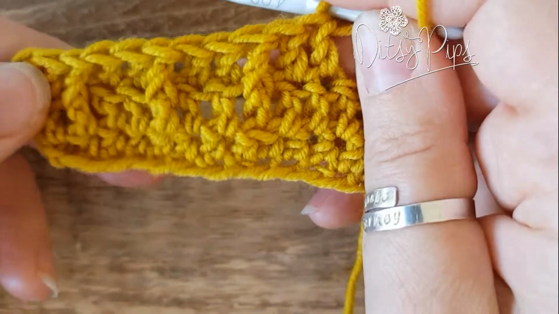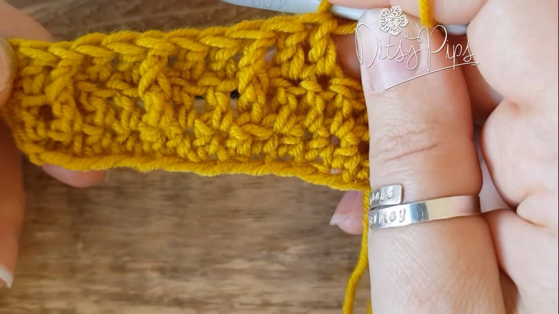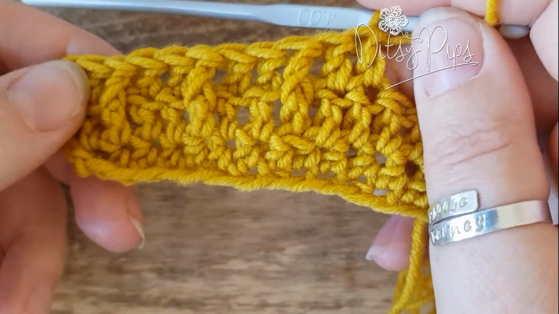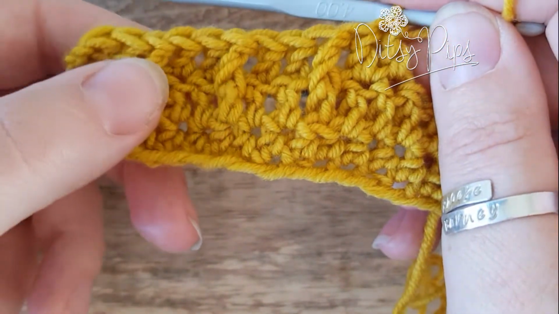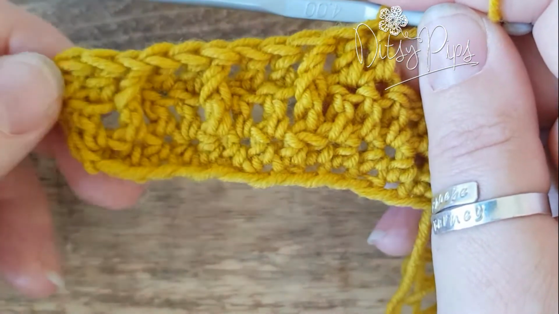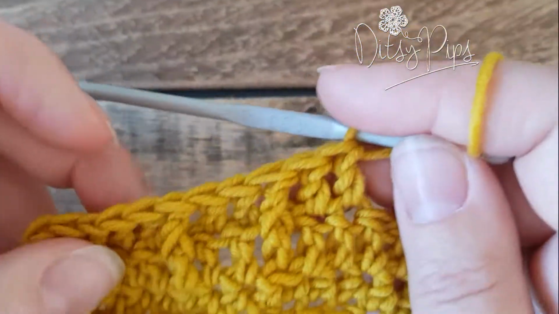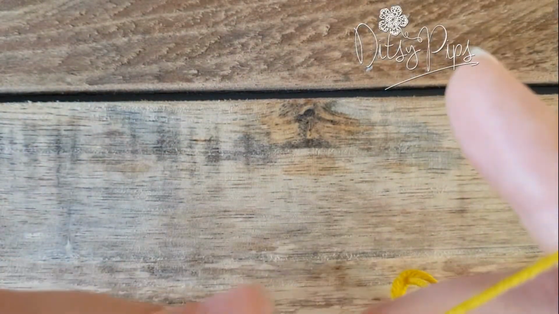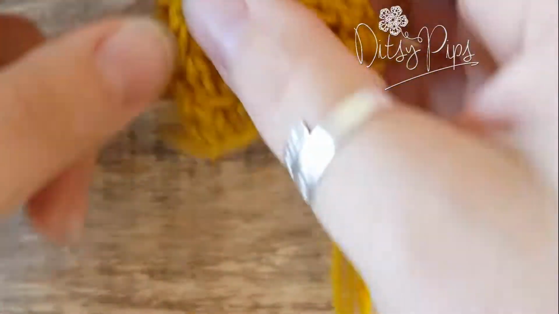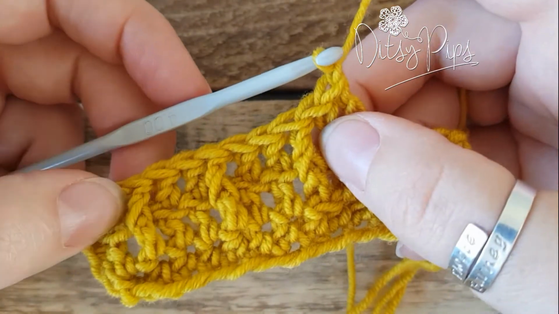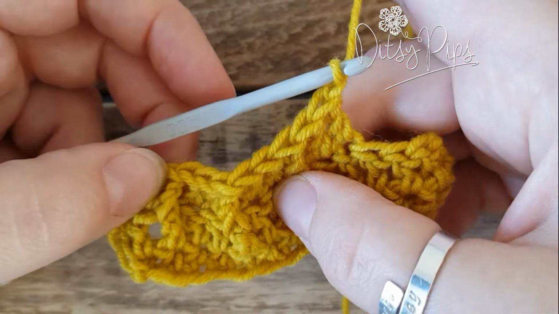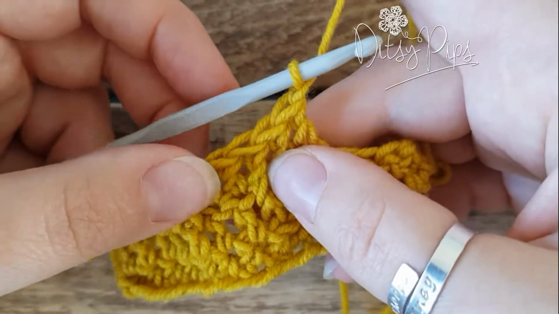Here we go. So that's got 3 pattern repeats on it, and you can see if I angle it a bit, you've got 3 raised stitches. 1, 2 and 3. Now for the second row what you have to do is reverse the sequence. So we did 1 front post double crochet and then 2 ordinary double crochets. For the second row you do 2 front posts and then 1 ordinary double crochet.